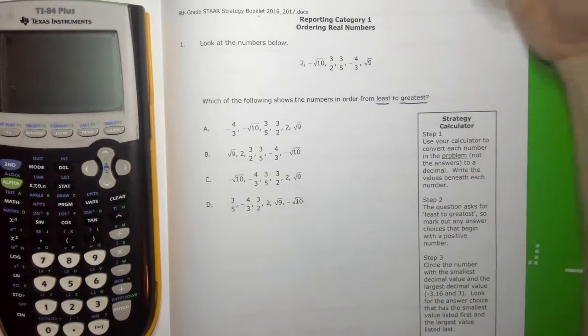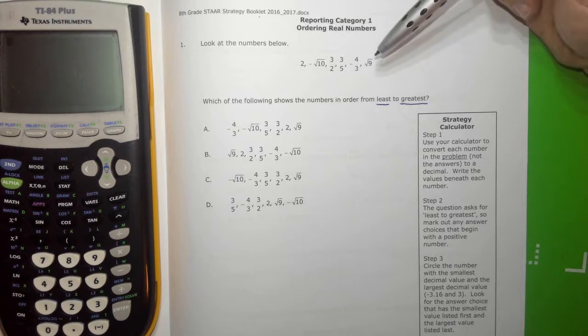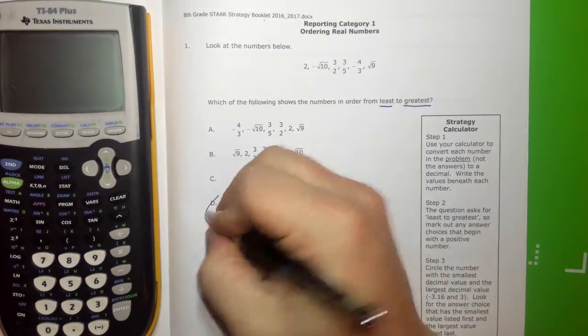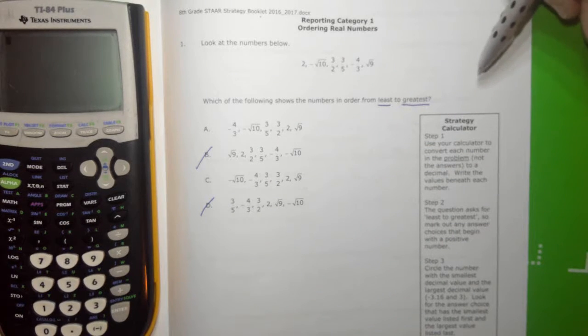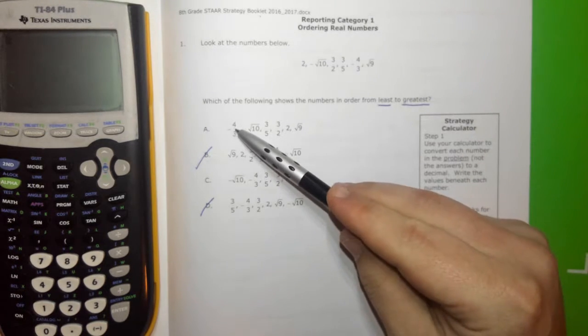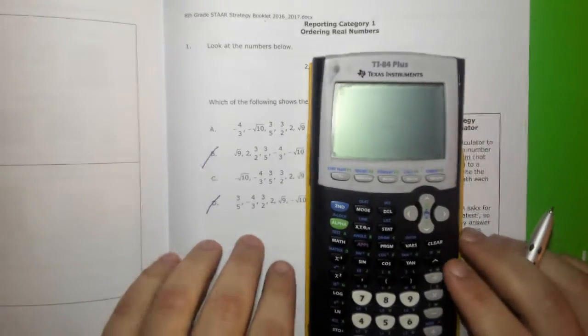Now, immediately you should know that negative numbers are smaller than positive numbers. So immediately I can eliminate answer choices D and B because those both have positive numbers first. And I know if I'm going from least to greatest, the negative numbers are going to be the least. Now I really just have to figure out which one comes first, negative 4/3 or negative square root of 10. So I'm going to type these both in my calculator.